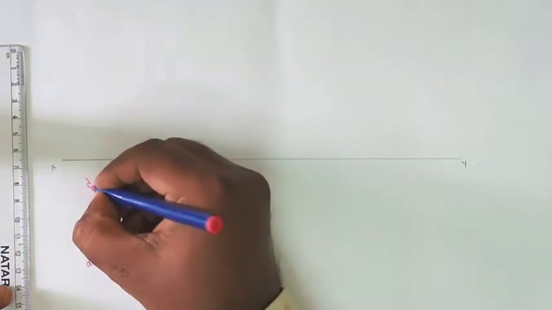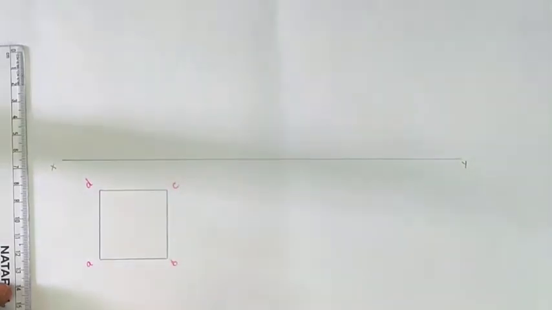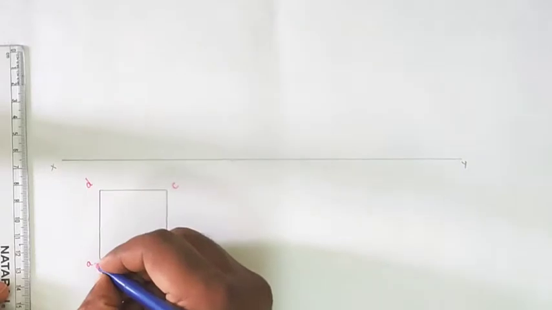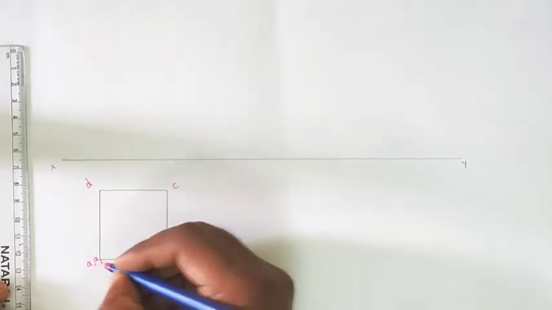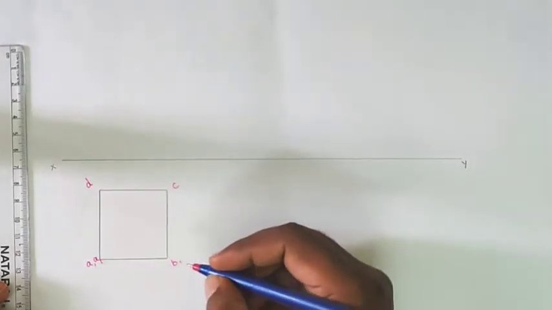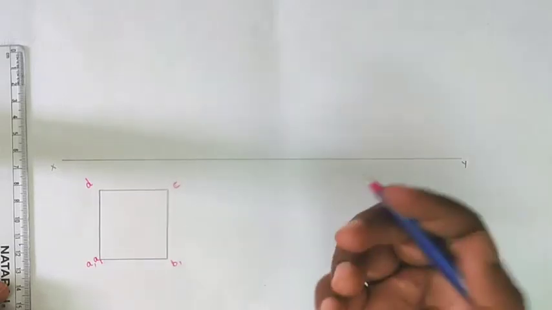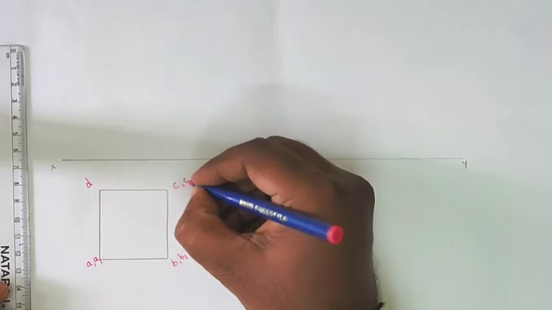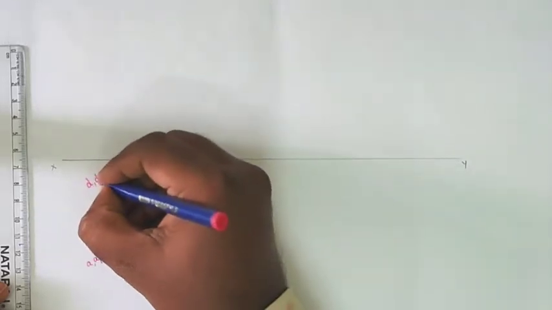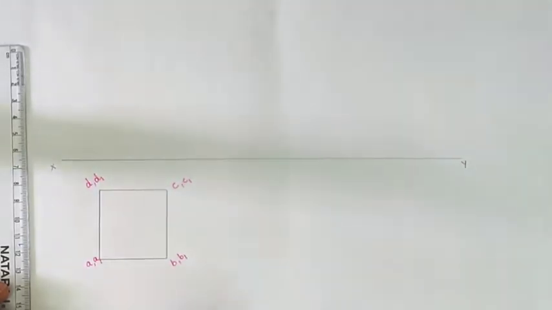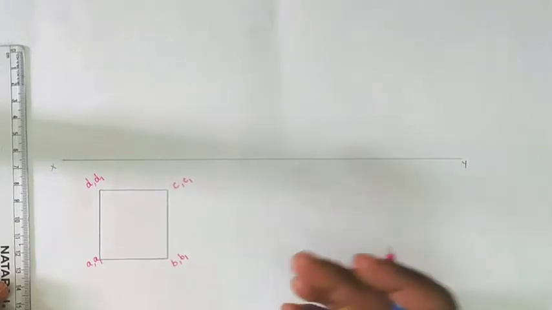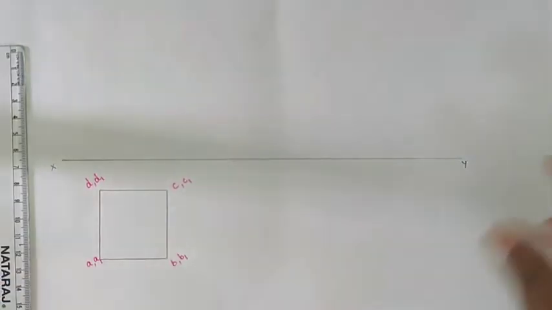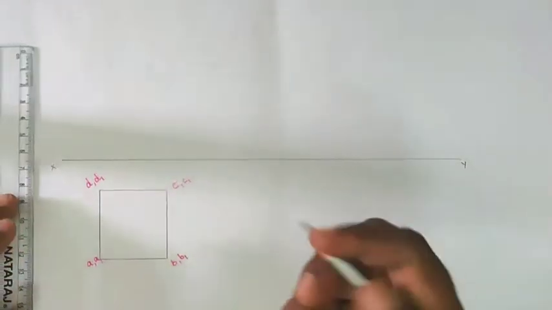We know that a prism has two bases, one is the top base and the other is the bottom face. Whenever we draw the projections of a prism, we give two types of numbering in the top view: A, A1, B, B1, C, C1 like that, or you can give A1, B1, C1, D1 also.